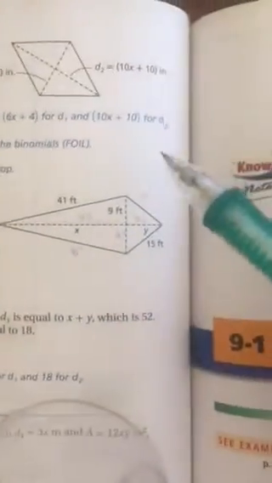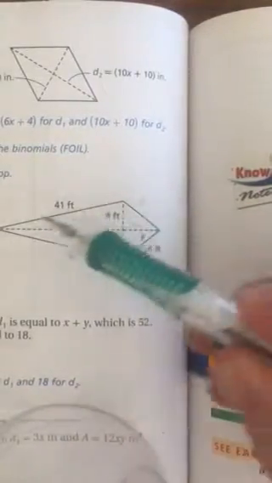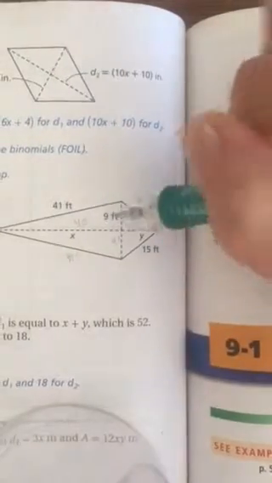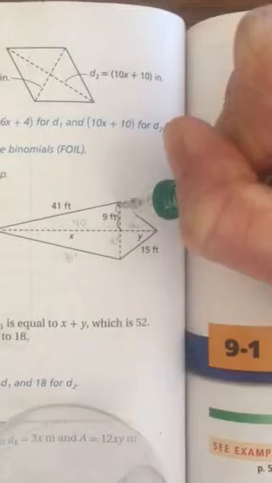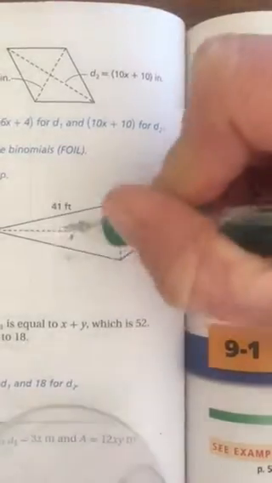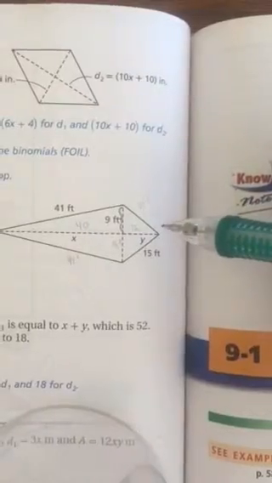Remember, the area is going to equal 1/2 diagonal 1 times diagonal 2. But if you'll notice, we were not given anything but this outside part of the kite, this outside part of the kite, and one section of one of the diagonals, and then X and Y. So let's look at how I labeled everything in this picture.